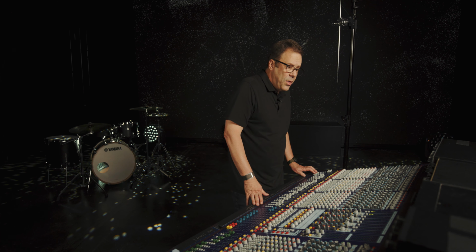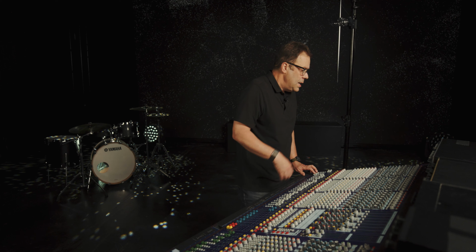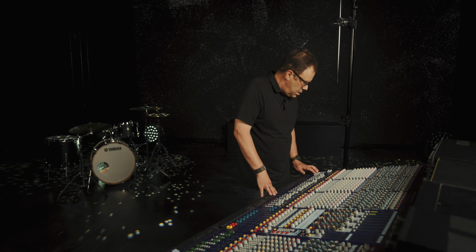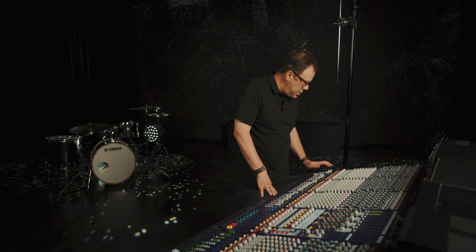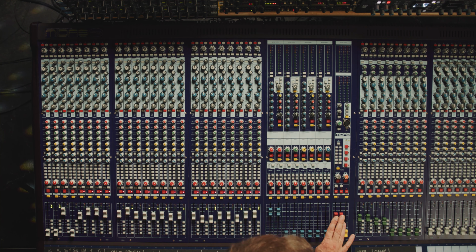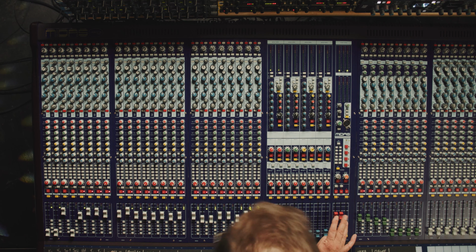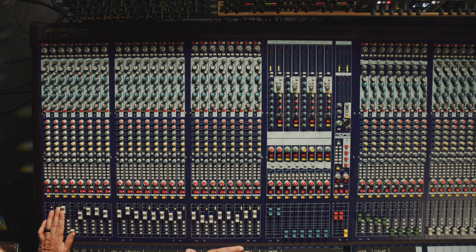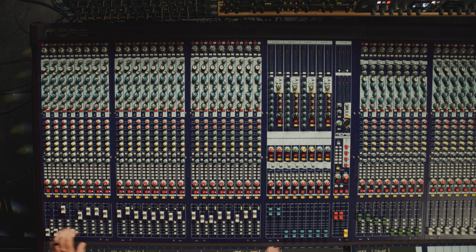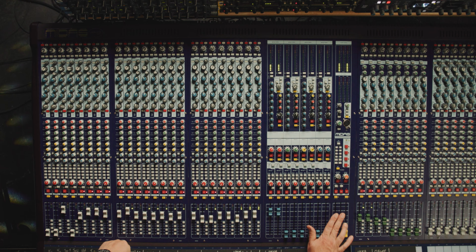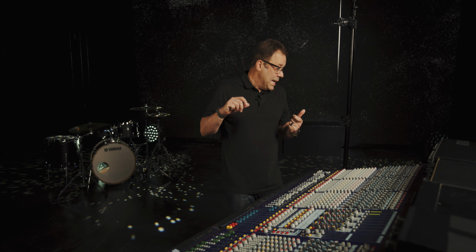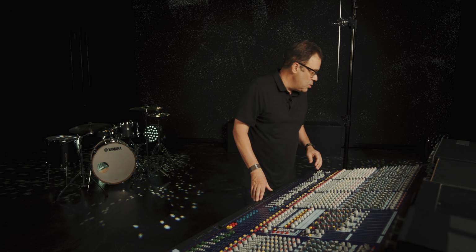Let's listen with those inserts bypassed, but we'll get with the EQ on the snare top. So without the EQ, that's pretty dark. It's pretty thuddy. I'm not a huge fan of the sound of that drum, so we're going to need to figure out if we can add some life to it. EQ is the way we're going to do that.